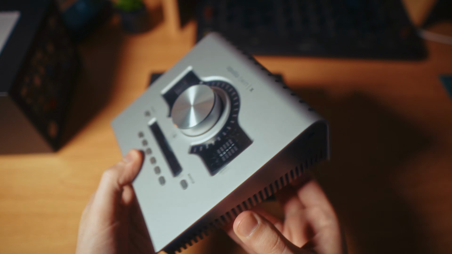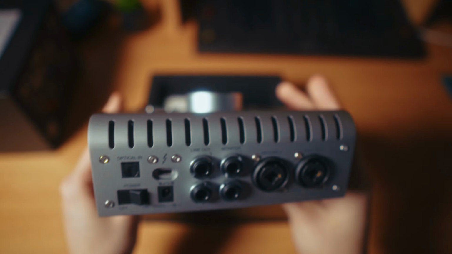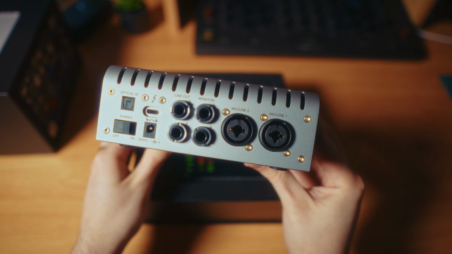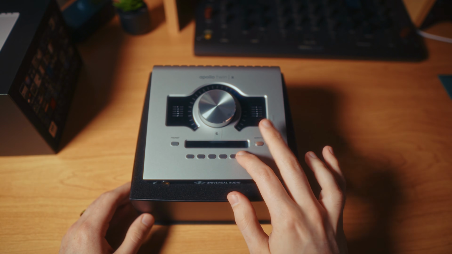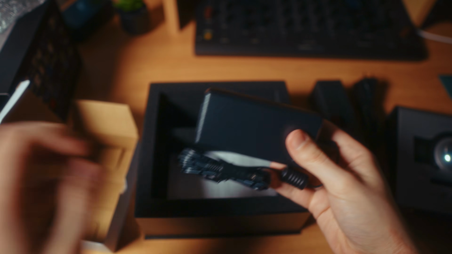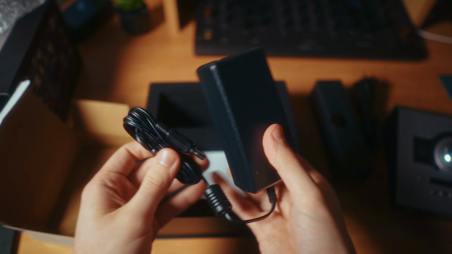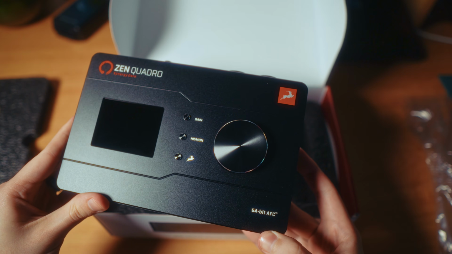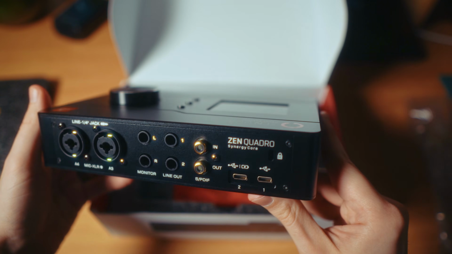I would say the Apollo Twin X also feels very solid and premium. Most of the I/O is on the back of the interface, and the button layout is much more appealing in my opinion. And since I brought up travel a minute ago, while the Apollo is small enough to throw into a backpack, you will need to bring the power supply with you in order to do anything with it, since it's not bus powered.